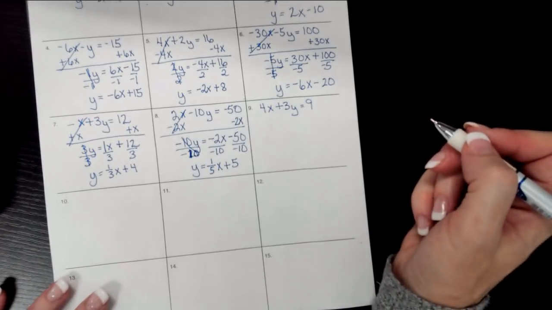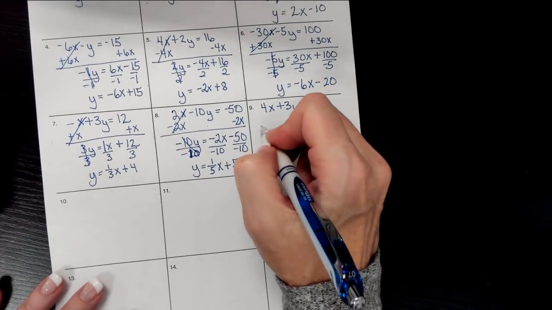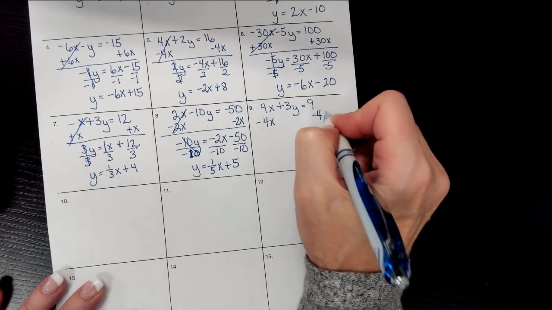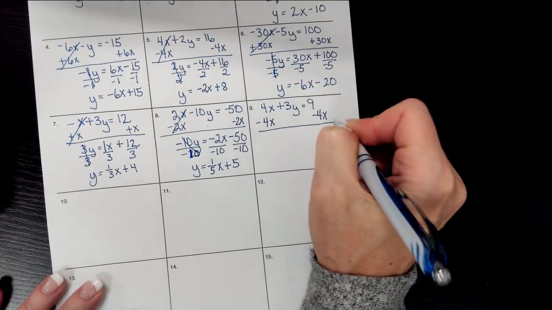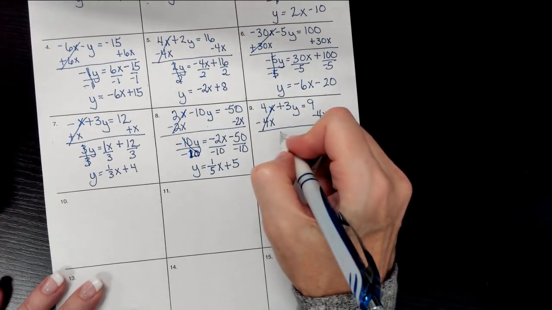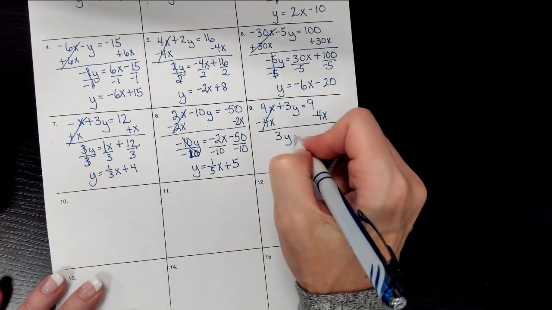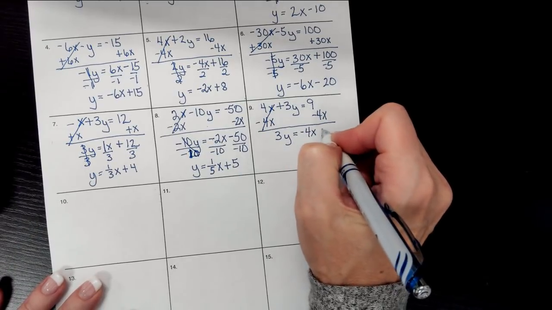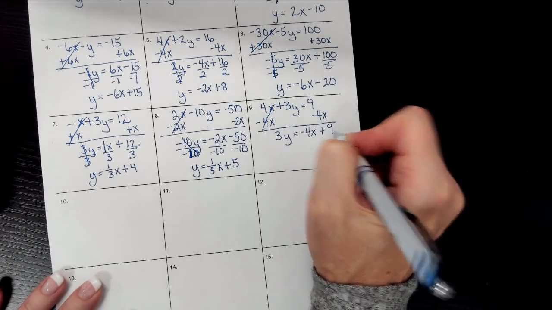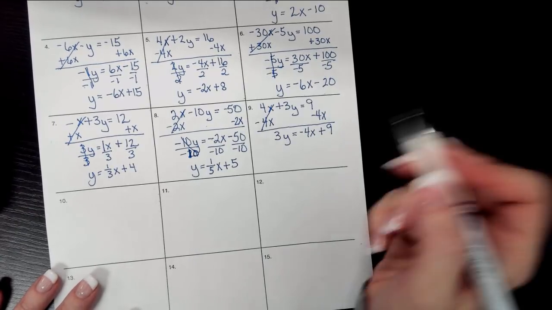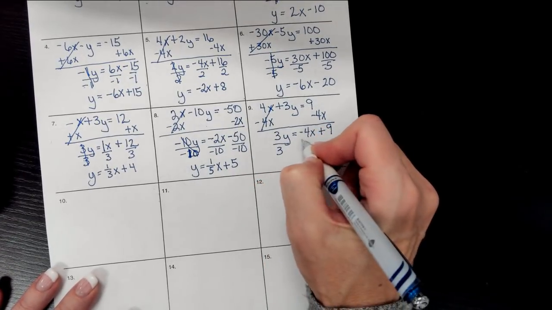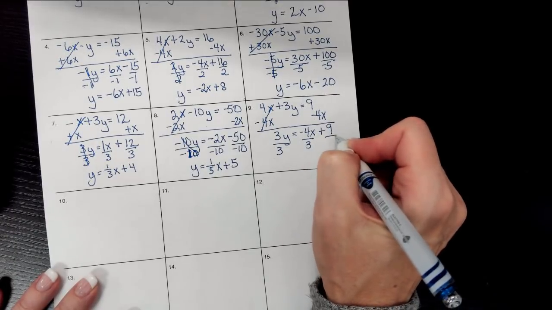All right, welcome back. We had positive 4x, so let's subtract 4x. So that's gone. I have 3y equals negative 4x plus 9. All right, let's get the y by itself. So divide each piece by 3.